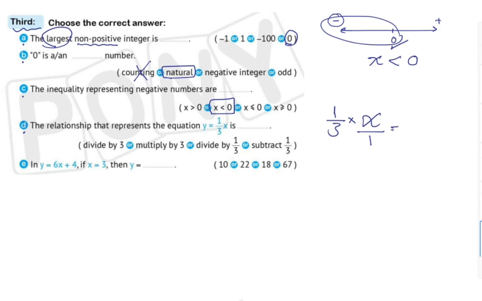If I multiply them together, 1 by x equals x, and 3 by 1 equals 3. That means the number divided by 3 is the correct choice. Multiply by 3, no, it's division. Divided by a third, no, it's divided by 3. Subtract, of course not. So this is the correct answer.